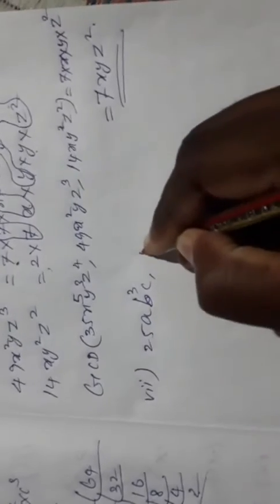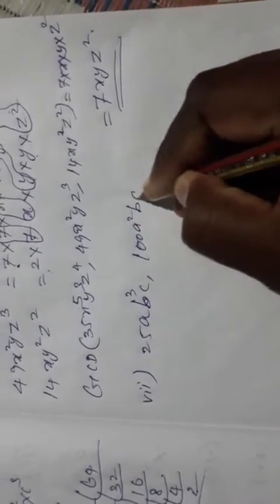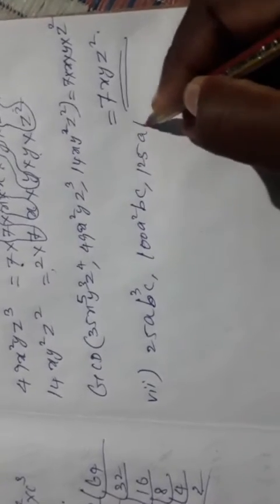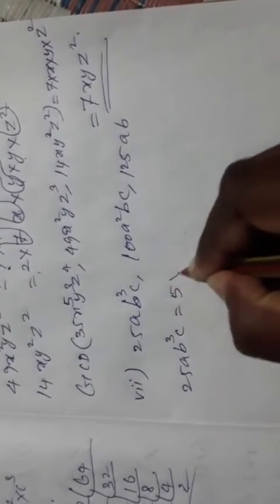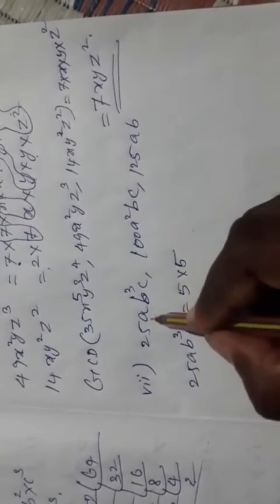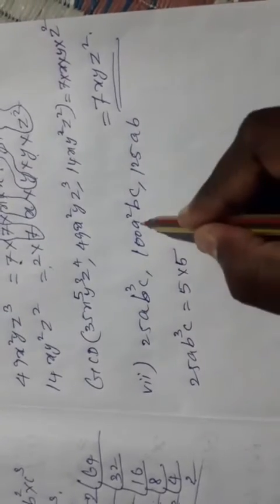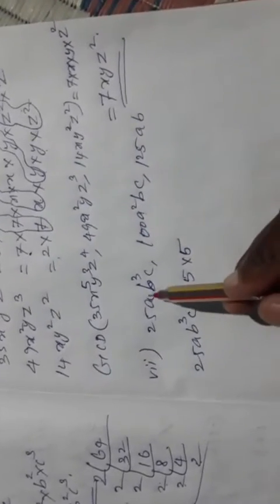Next question, 7th subdivision. What's the 7th one? 25a b cube c, 100 a square b c, 125 ab. Now see that 25 a b cube c: here 25 we can write 5 into 5. Here a, here a square, what's the least common power? a only. Here 2 is there, but the least common is 1, so we can select only 1. Therefore the highest common possible is a only.